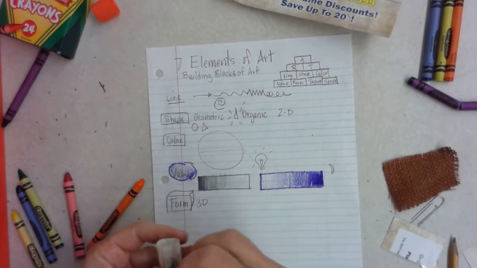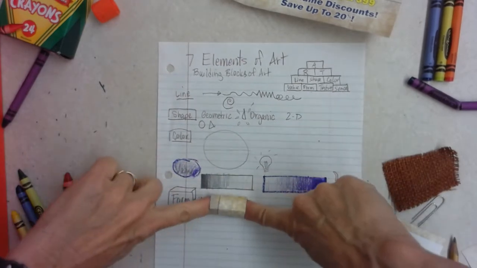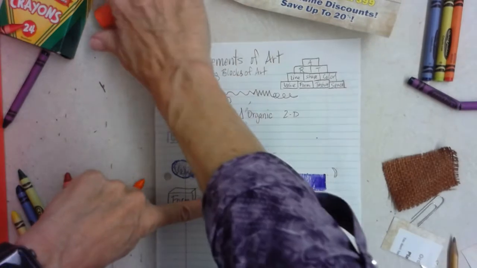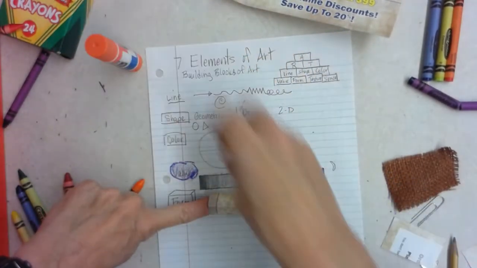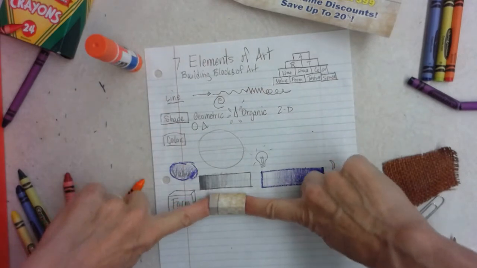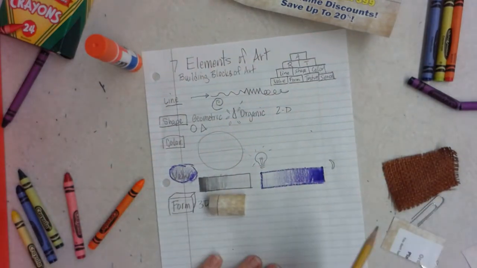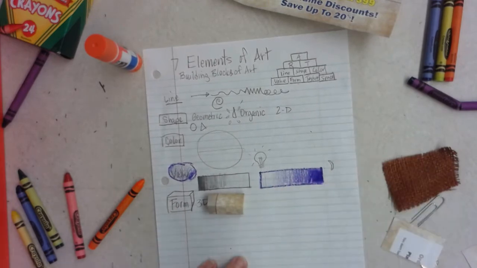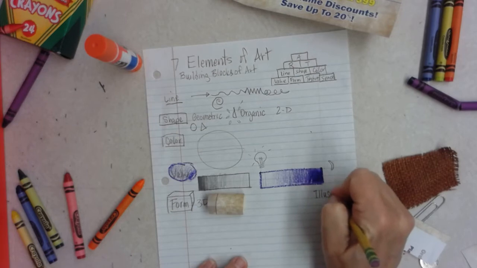So three-dimensional. And I'm going to stick that on there. Press hard. Hopefully it will work. I'm going to cover my glue stick. All right, there we go. There's my three-dimensional. Now, I can do something on the flat piece of paper and give the illusion of it. So I'm going to put illusion of form.